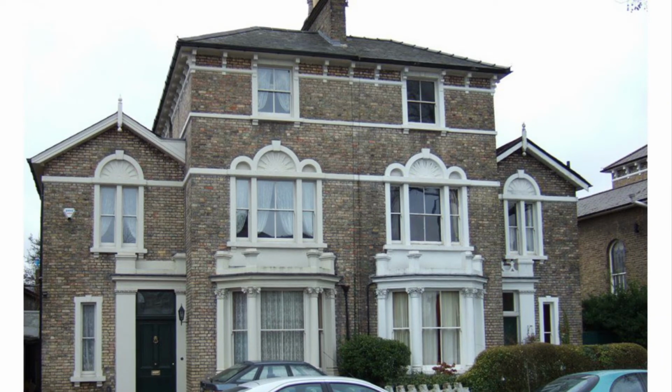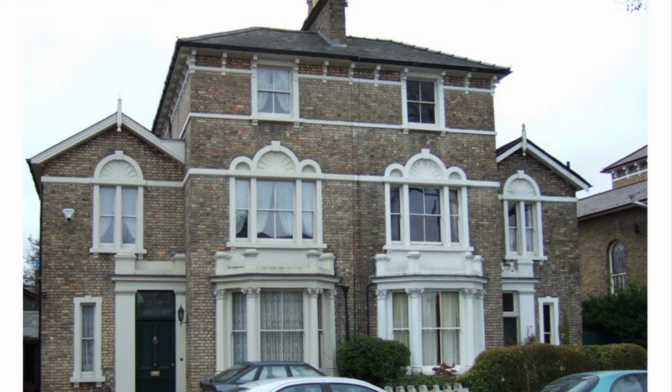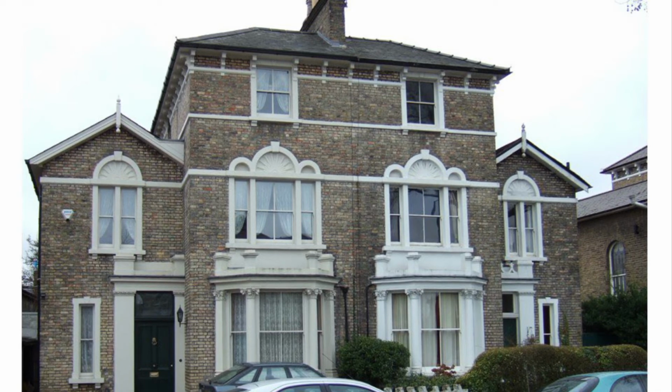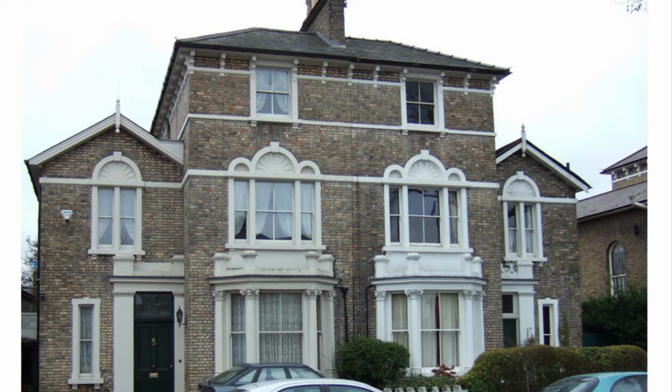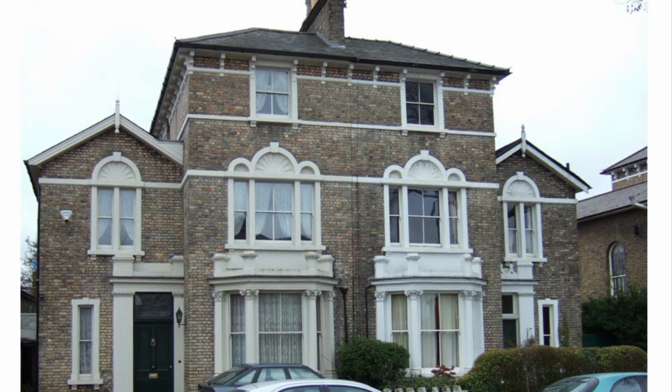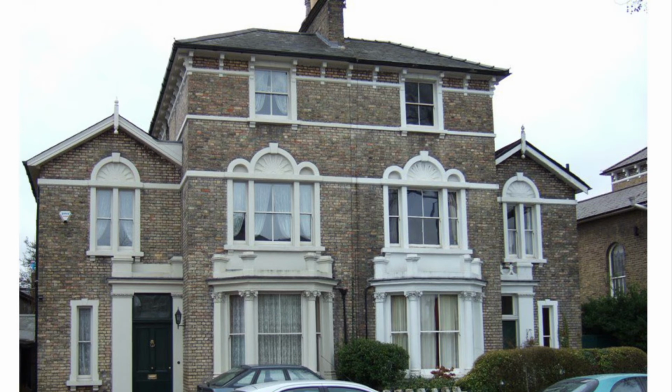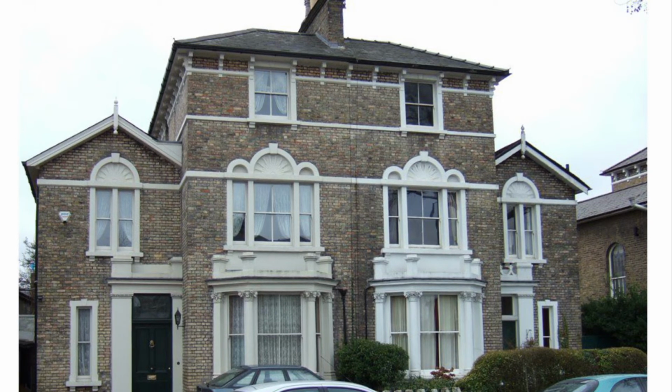Right, we now turn to the story of one particular property in Park Road and some discoveries that were made there under the floorboards. The lease for the land on which present-day number 3 Park Road, Hampton Hill, was built dates back to 1867, when a 99-year lease was signed. The house itself is a few years younger.